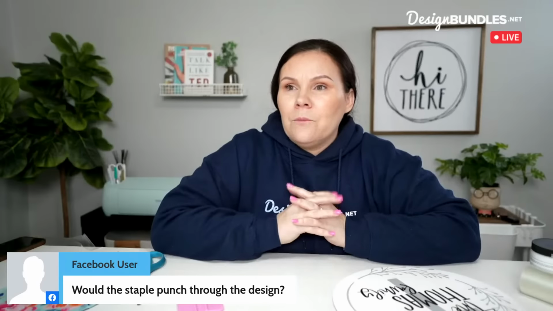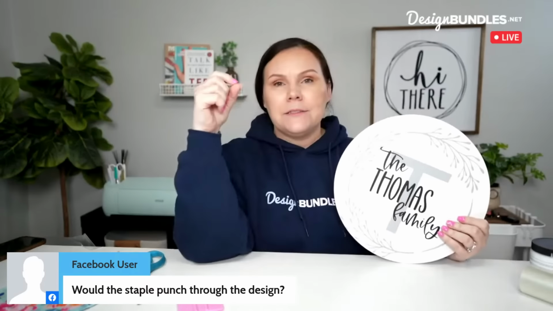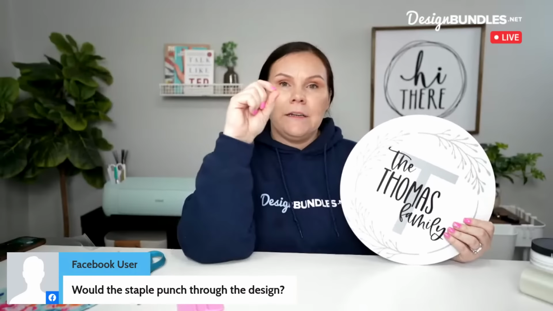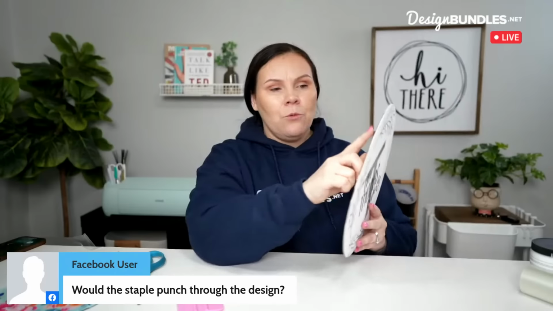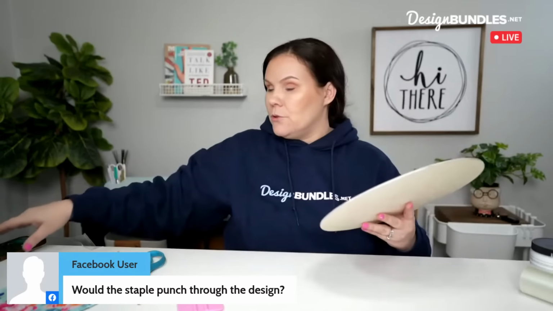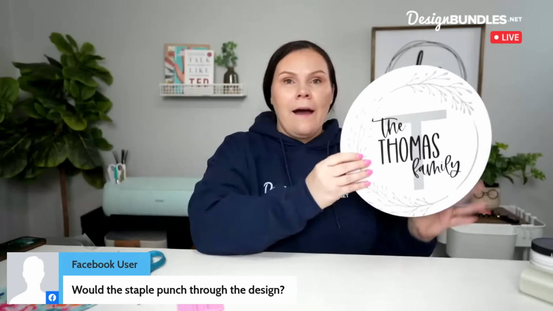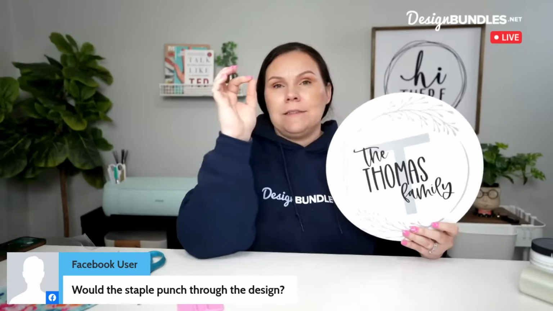Let's see. Would the staple punch through? No, that's what I was saying. If you were going to use a staple gun, I have a staple gun that takes different sizes. There's really thin ones. It definitely would not, especially once you have your wire and stuff. You should have enough that it's not going to go all the way through. So definitely make sure it is the thinner staples.